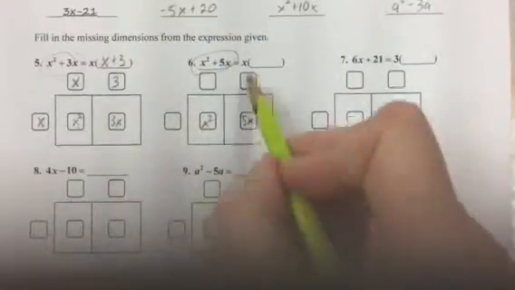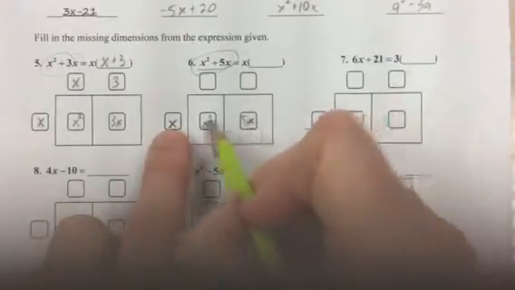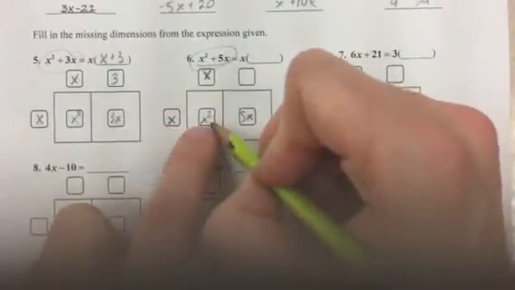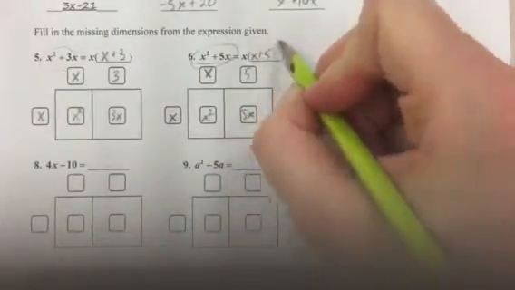Here, again, the sum goes inside the boxes. And then we're trying to write it as a product, so we're going to take that x out. They both have an x in common. Now, x times x is x squared, and 5 times x is 5x. So we can write this as the product, x times x plus 5.